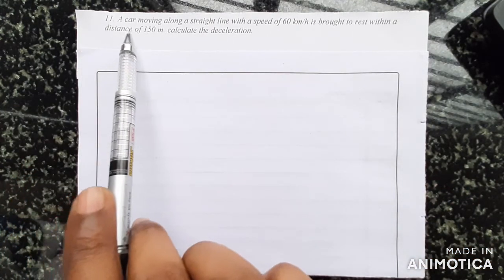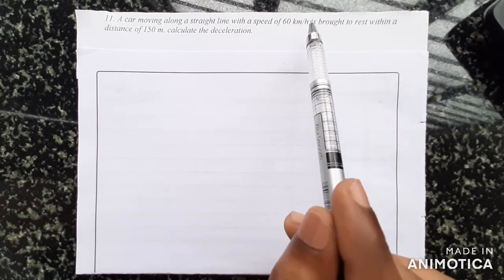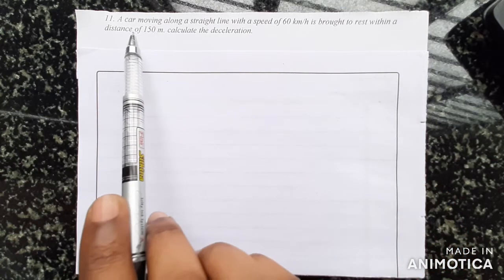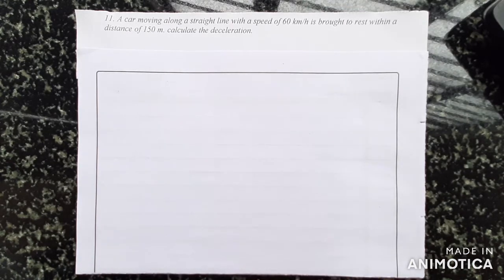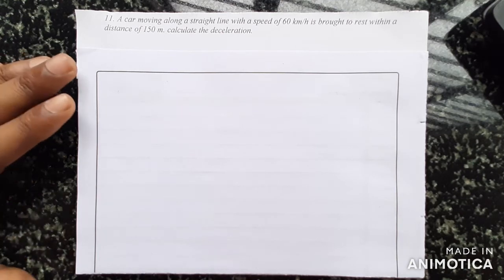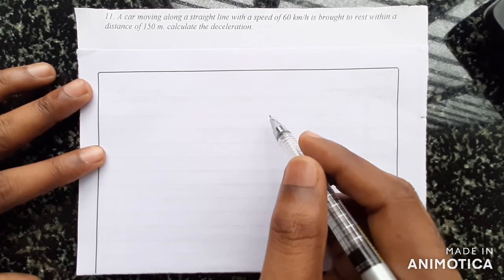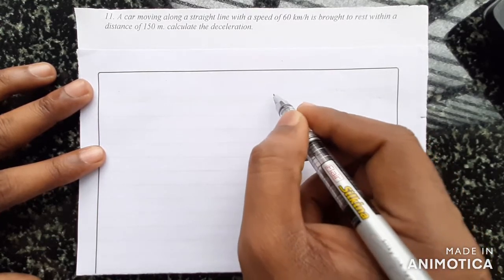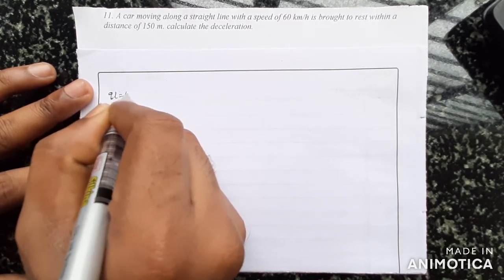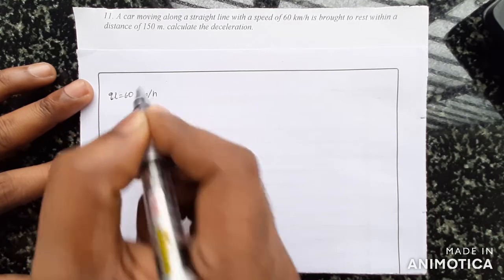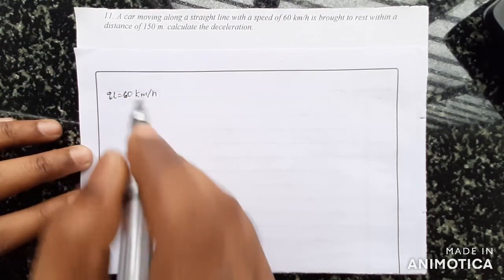So, question number 11 is as follows. A car moving along a straight line with a speed of 60 km per hour is brought to rest within a distance of 15 meter. Calculate the deceleration. Again, an easy problem. So, here we have a car which is moving in a straight line initially with the speed of 60 km per hour, right? So, the initial speed of the car is 60 km per hour, and this 60 km per hour moving car is brought to rest.